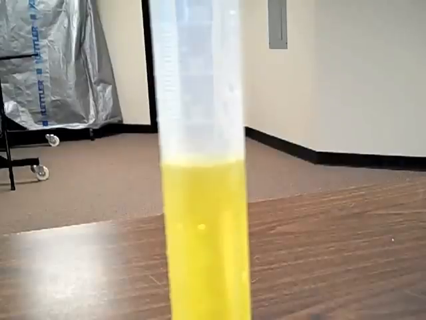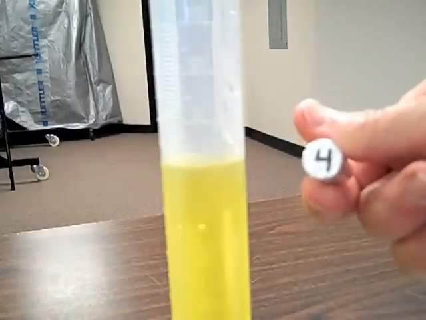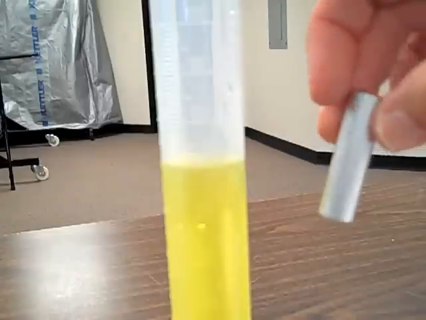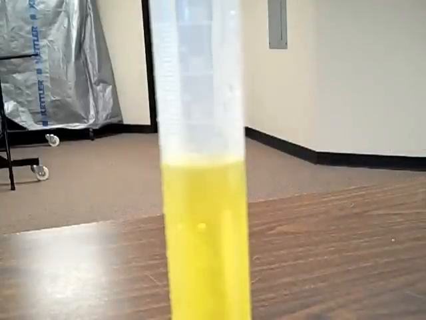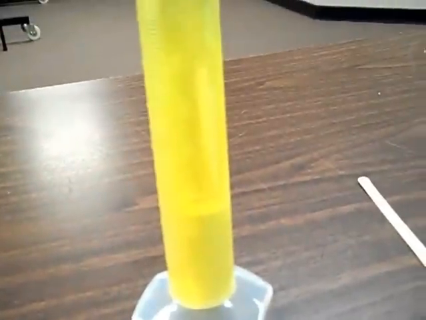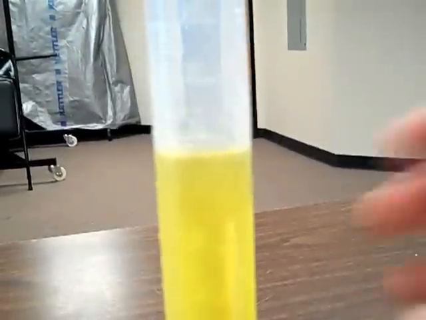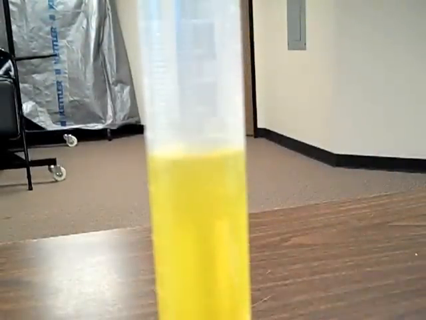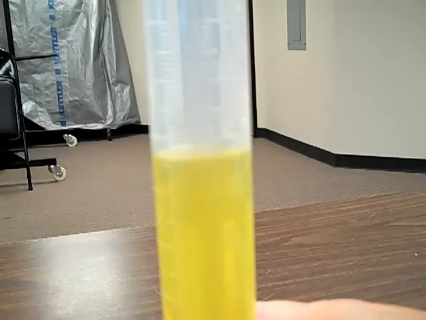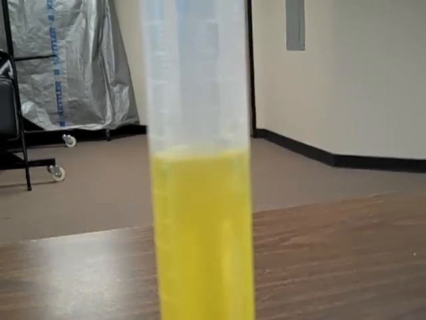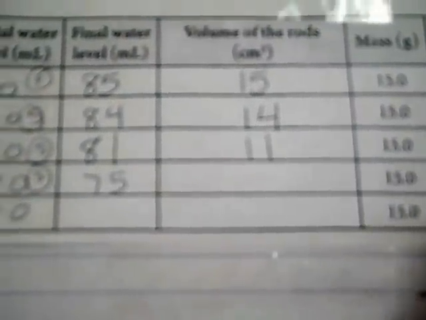Next object. All right, here we go with object D, or number 4. It's the little silver one. I'm going to plop it in. Sinks. All right, so let's take a look at the meniscus here. And it's about 75. So, going back to our data table, write your observation that it sinks. And then the final water was 75. And the volume of that rod then was 5.